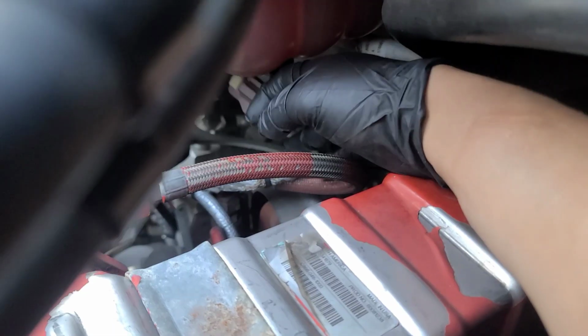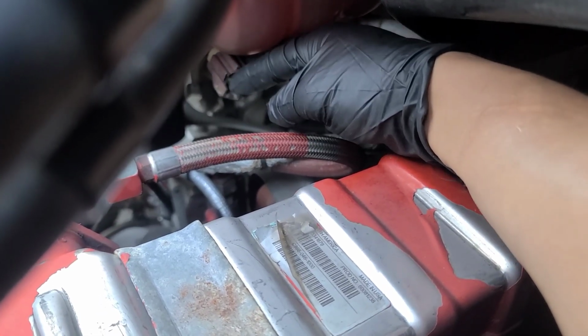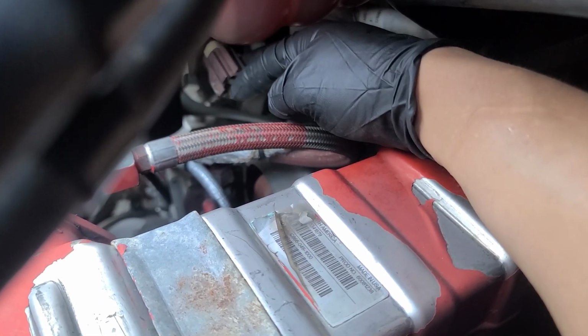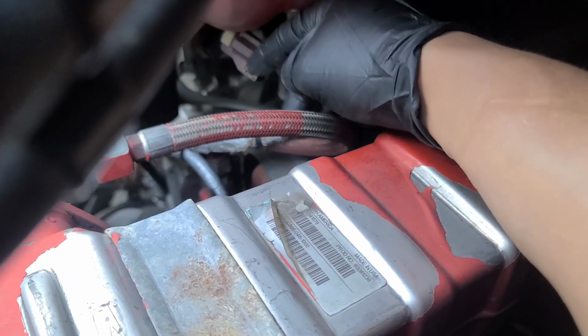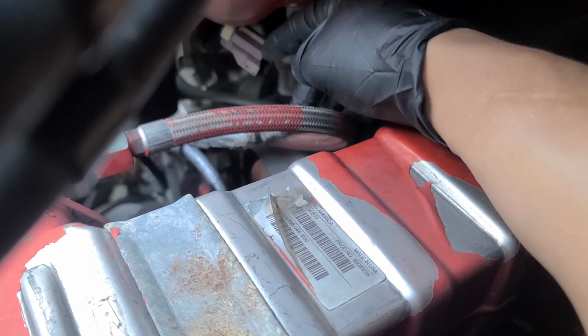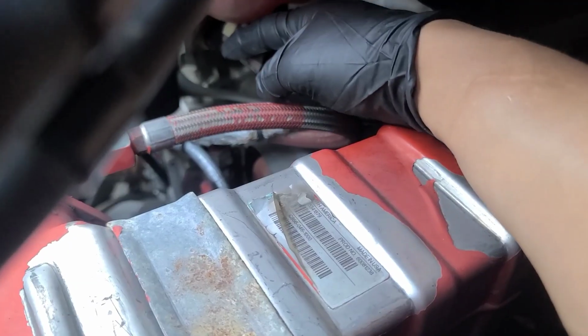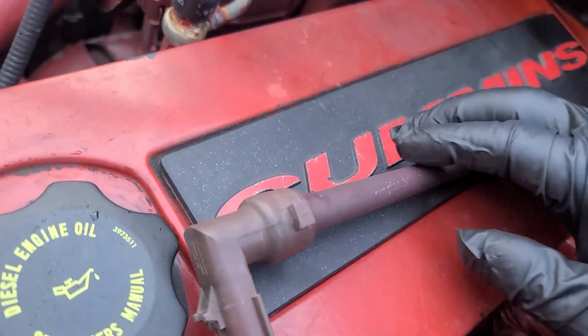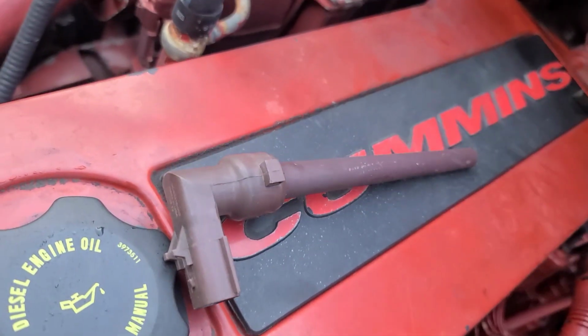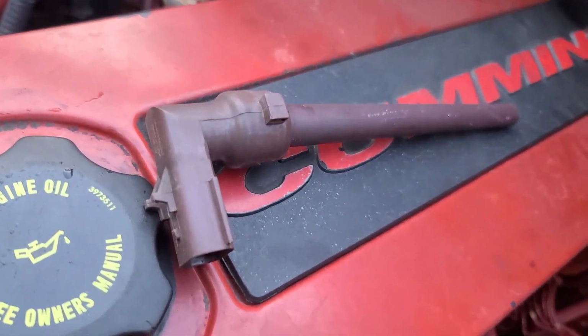You get a piece of wire and jump. Okay, you jump that wire. If you got a different code and the other code becomes inactive, so that means it's 100% the sensor. Okay, the sensor is not good. Okay, let's do that test.